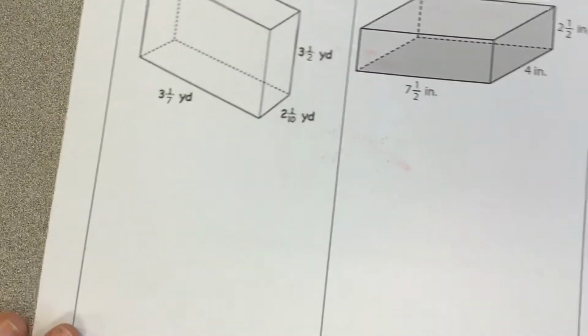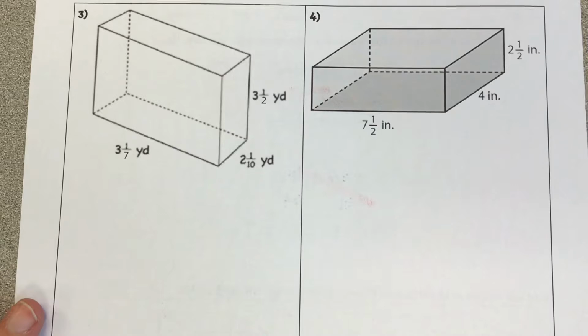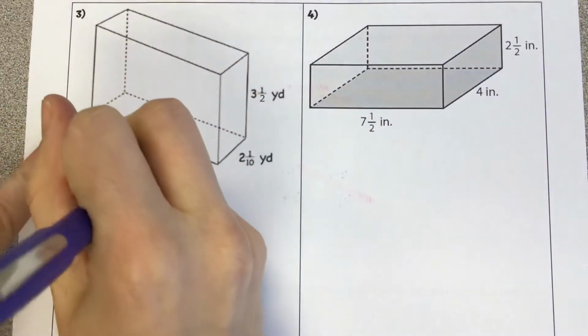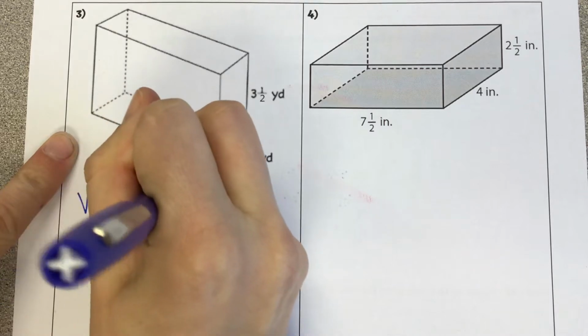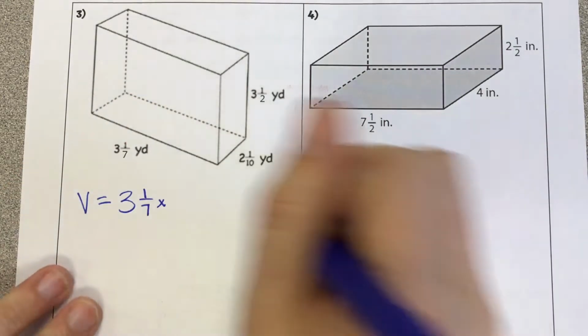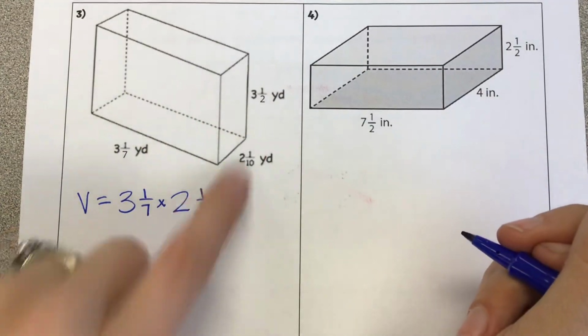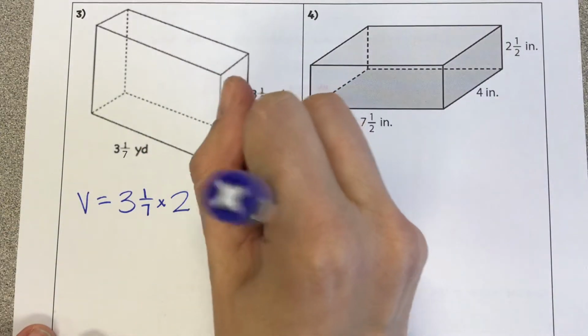We're also going to look at just regular prisms that have different side lengths. So we just need to identify these 3 side lengths. So I'm going to set up my volume is going to be this first side length of 3 1/7 times this second side length of 2 1/10, times the third side length of 3 1/2.